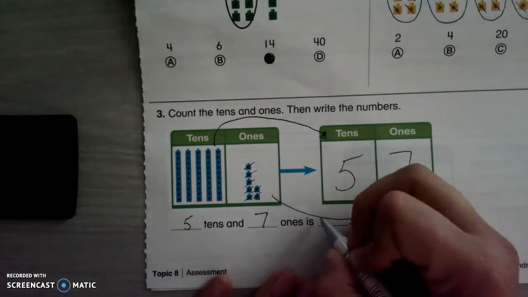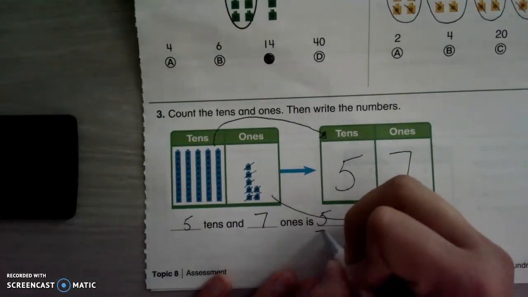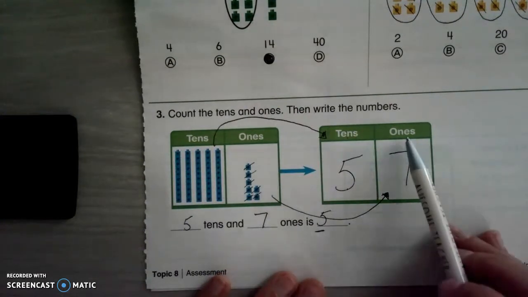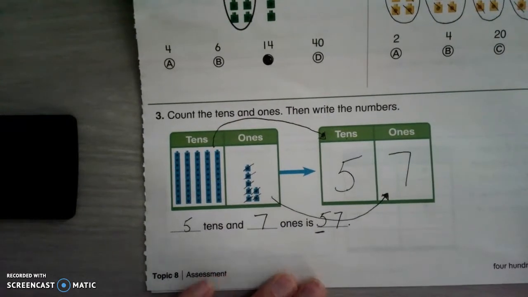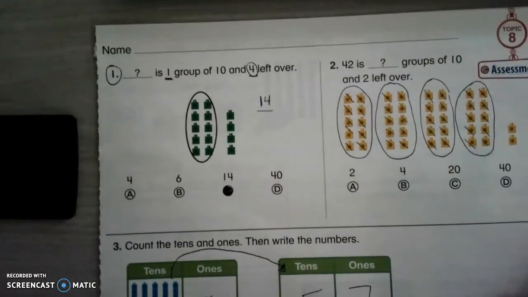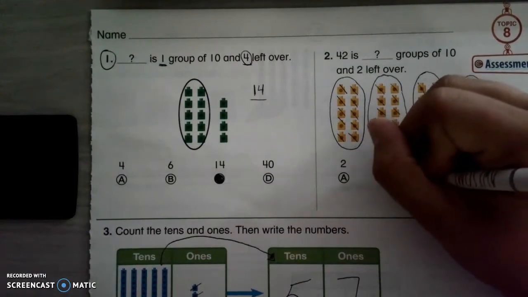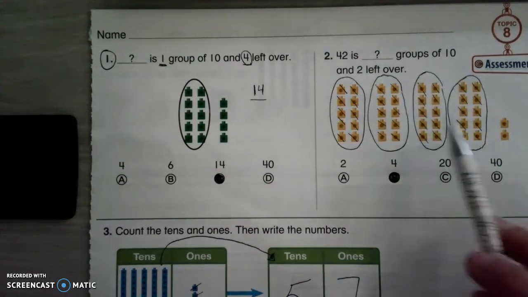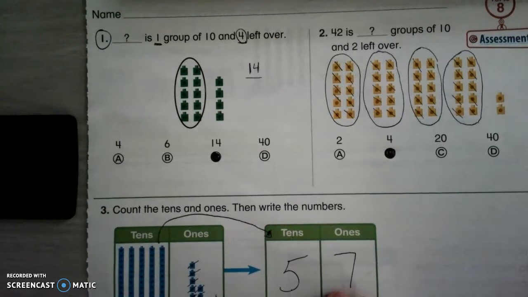All right, let's put those two numbers together. Remember, 5 goes first because 5's in the 10 spot, and 10s always go first. And then there's the ones. What's our answer? 57, right? Okay, and your answer for number 2 should have been B. There's 4 groups of 10. 1, 2, 3, 4. Okay? All right, let's flip the page.